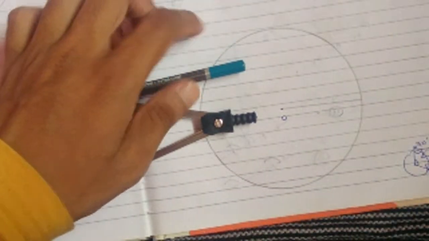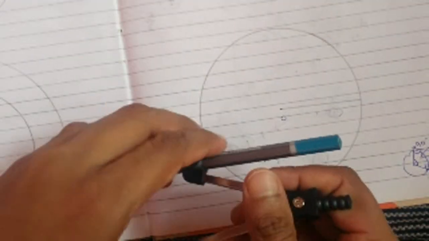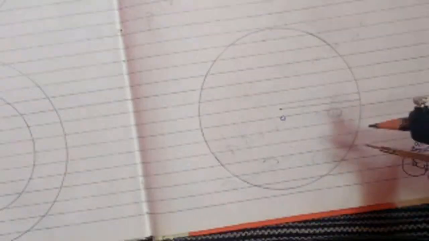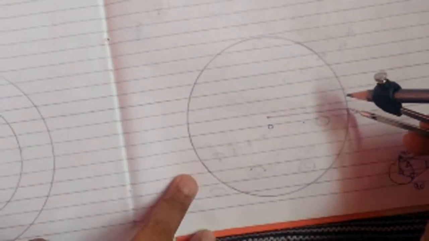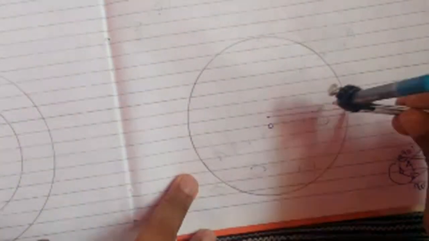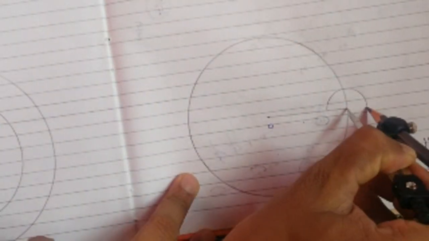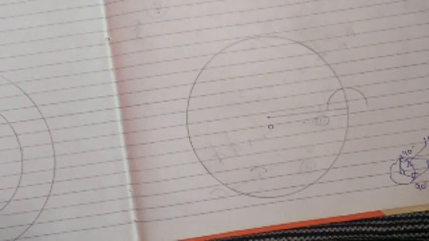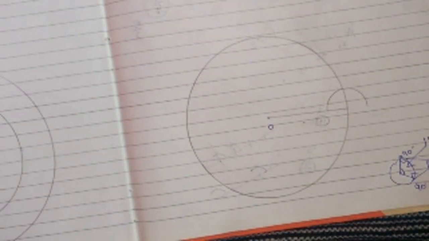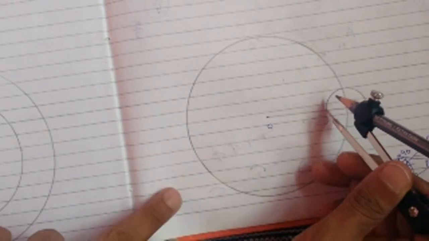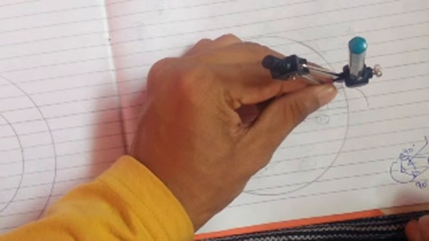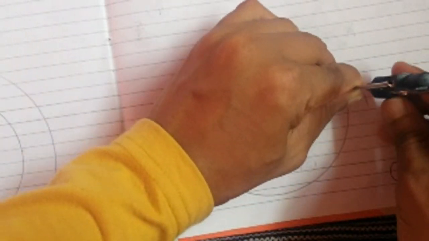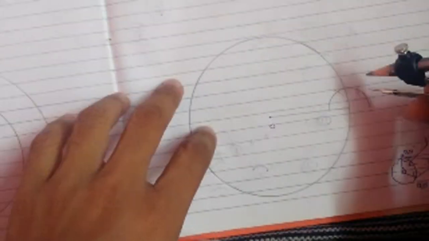So that angle is equal to 90 degree. How to draw 90 degree? In the previous class I told you how to mark 90 degree without a protractor. So first we have to draw one semicircle, then from this point, the first point is 60 degree and the second point is 120 degree.